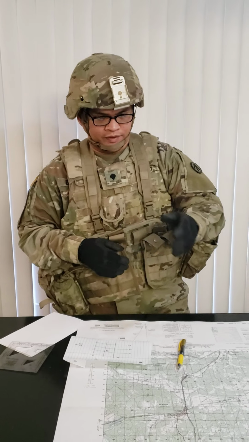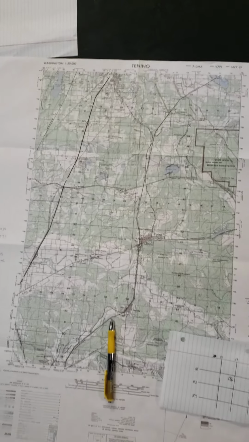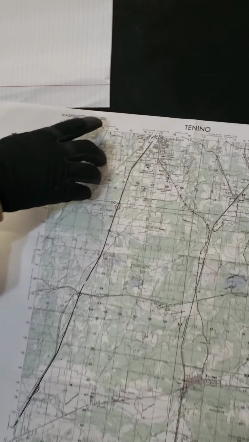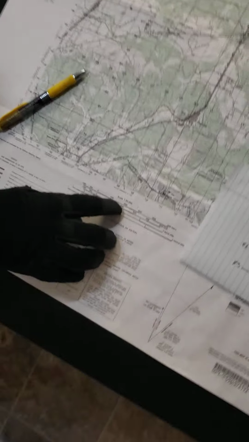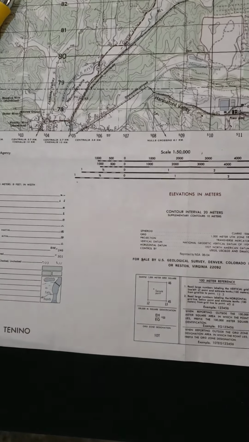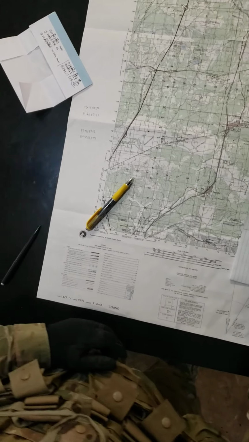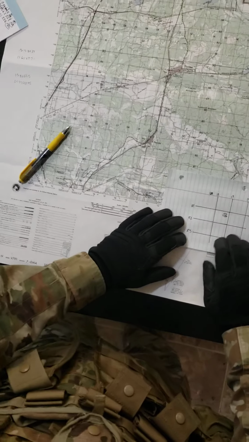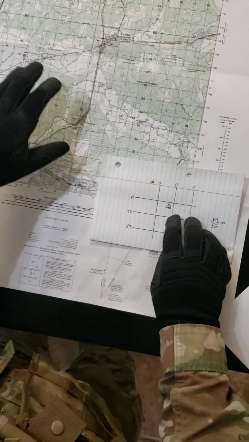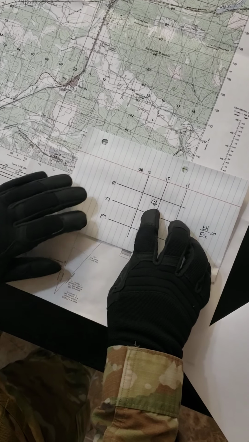So if you look down to this map, we can tell it's a 1 over 50,000 meter map, as it says right up here, or you can find it at the scale right down here. So that being said, now I want to determine the point on the map. Before I get to the big part, I'm going to show you an example. I want to find point 145.